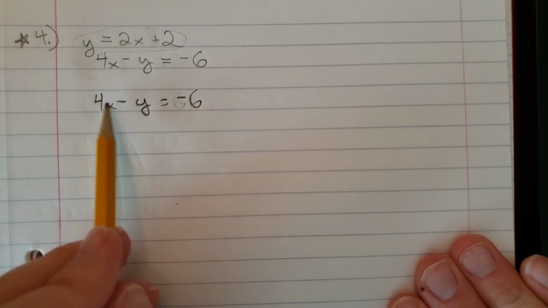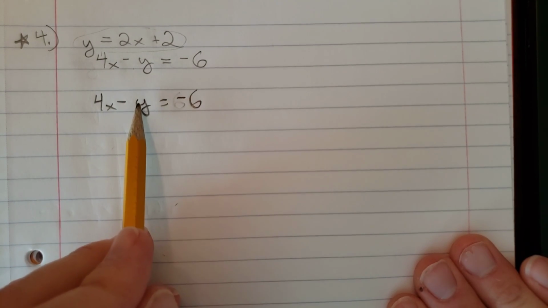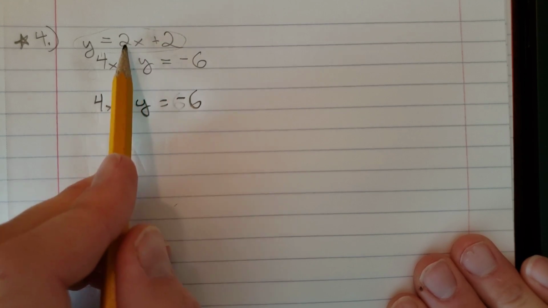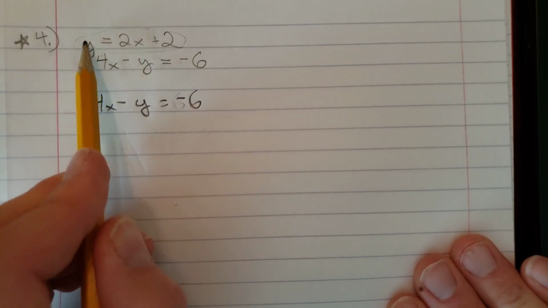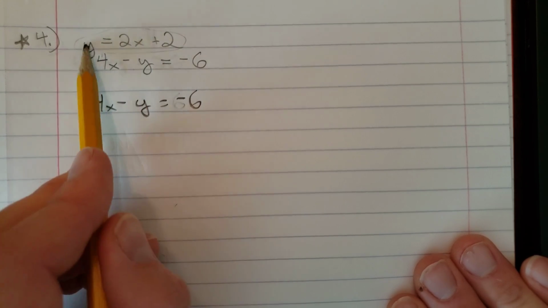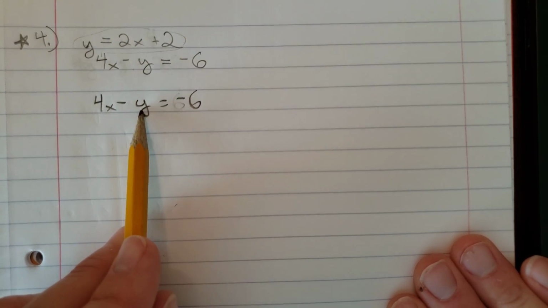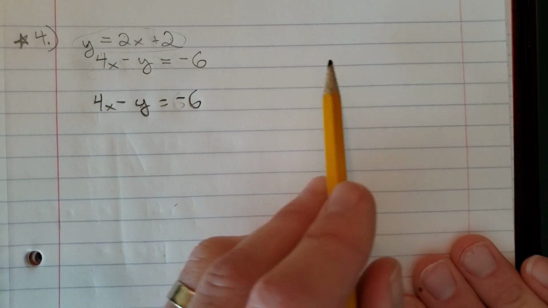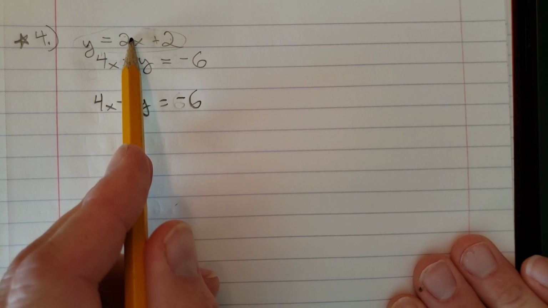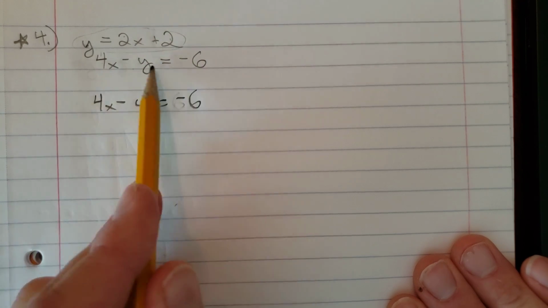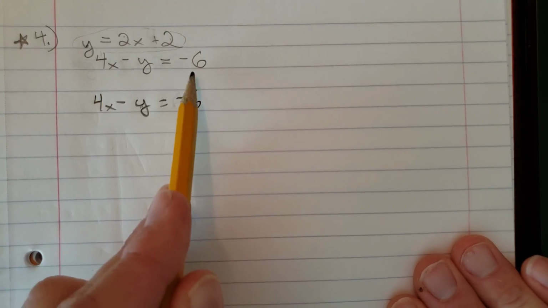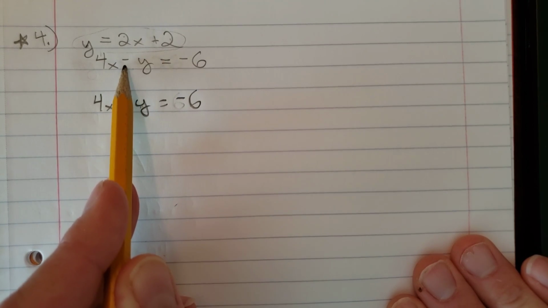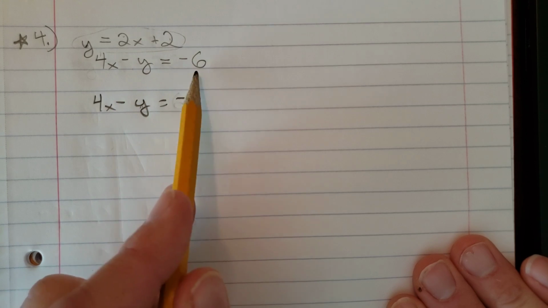Now, the reason I chose that one is because this is the only one that will allow me to do my first substitution, because it tells me what y equals. Y equals 2x plus 2, so in this equation, I can replace this y with 2x plus 2. If I were to do it the other way around and try to start with this one, this doesn't tell me what either of the variables equals, right? They're all mixed together over here. They're not isolated. So I couldn't do any substitution there.